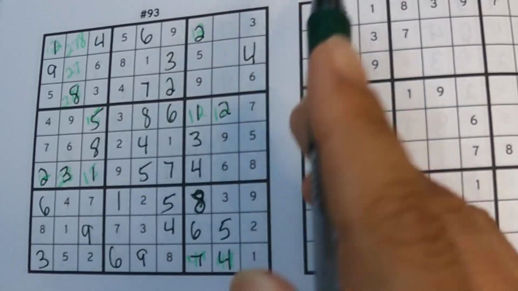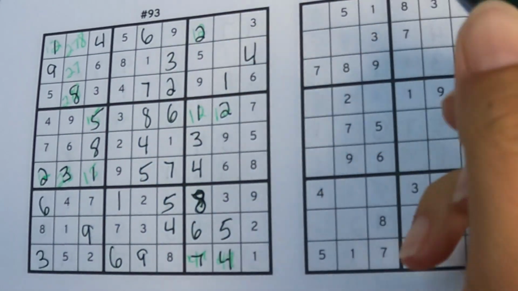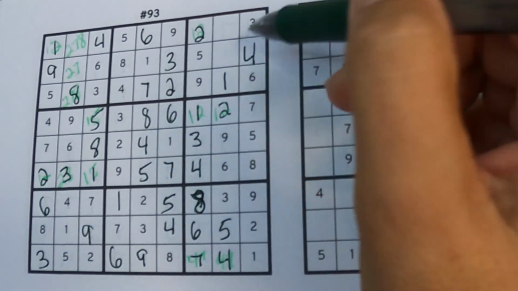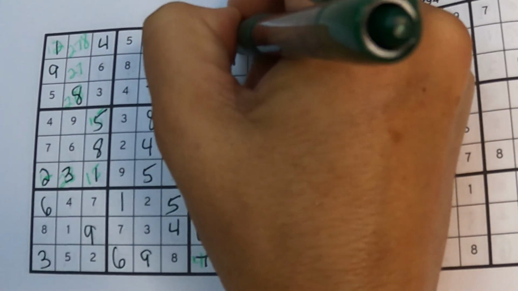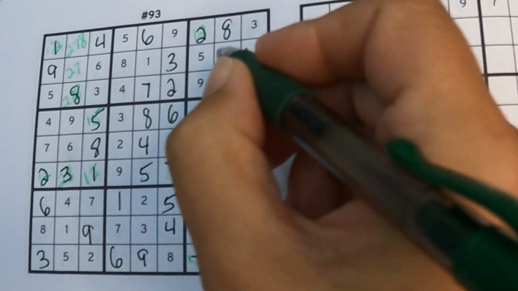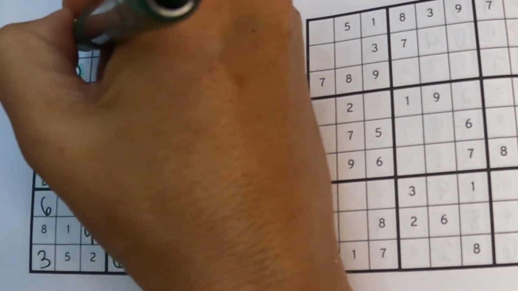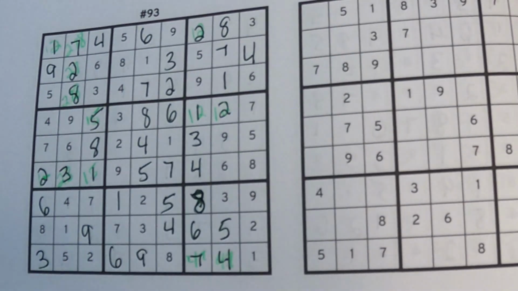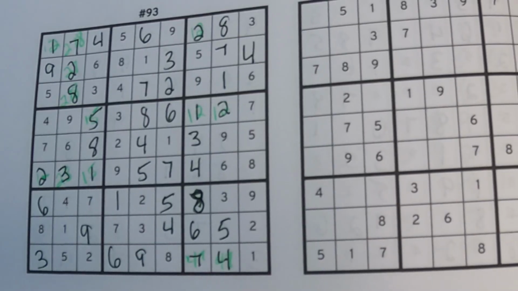And for this row now, we're only missing a 1. For this box, we're missing 7 and 8. We've got an 8 here, so 7, 8. That 7 makes this our 2 and 7. And there we have it for today's puzzle.